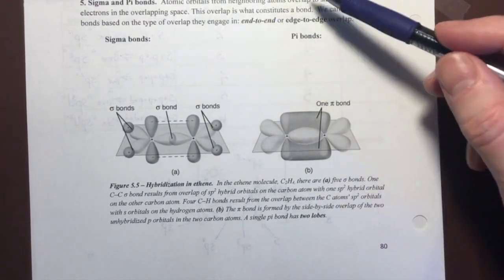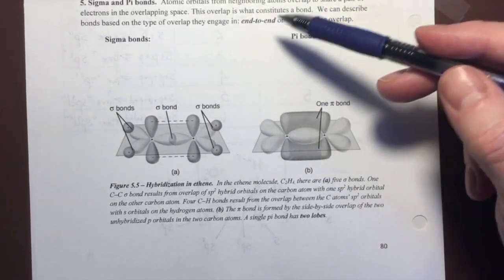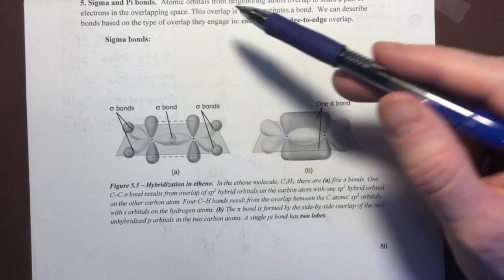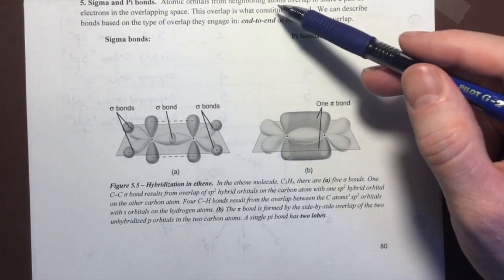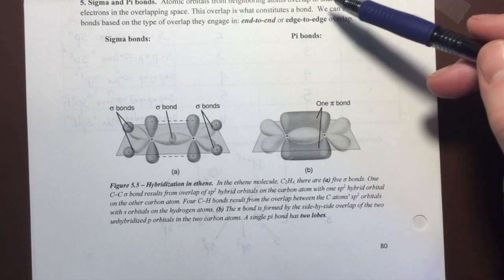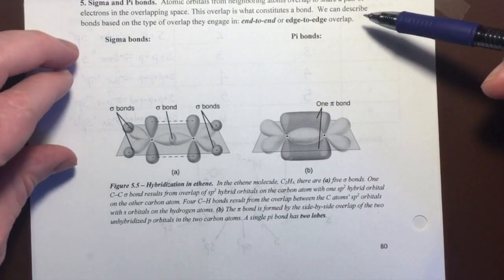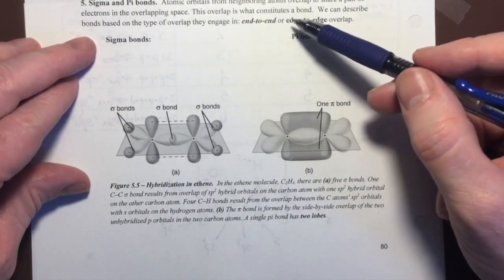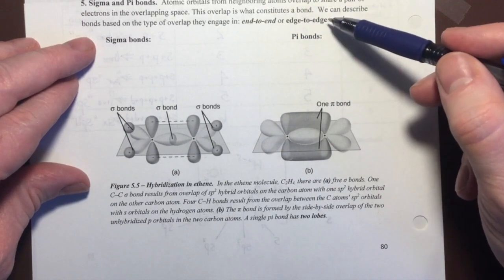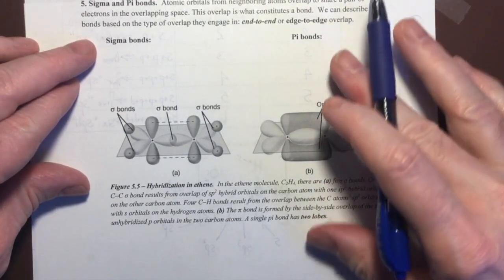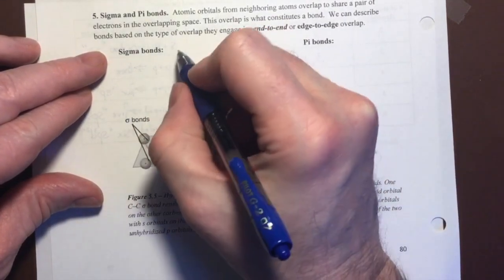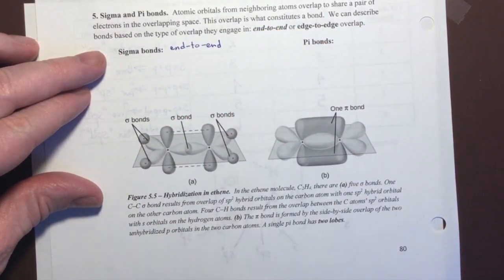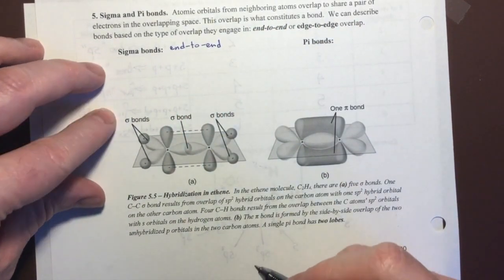So we know that atomic orbitals from neighboring atoms, the 2 neighboring carbons, overlap to share a pair of electrons in the overlapping space. That's what a bond is. That overlap is what constitutes a bond. We can describe the bonds based on the type of overlap they engage in, either an end-to-end overlap or an edge-to-edge overlap. So sigma bonds do end-to-end overlap.